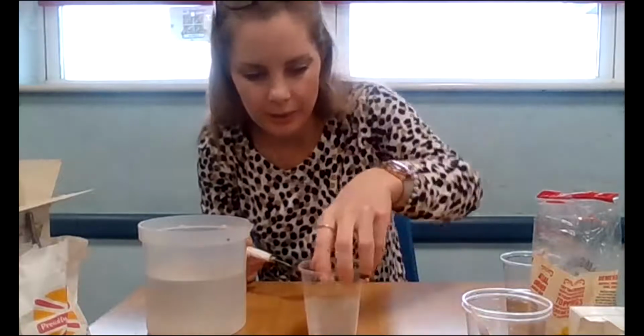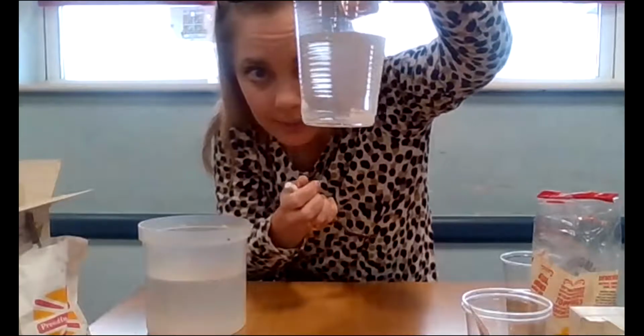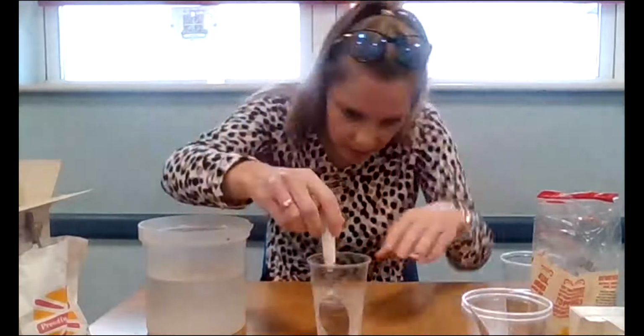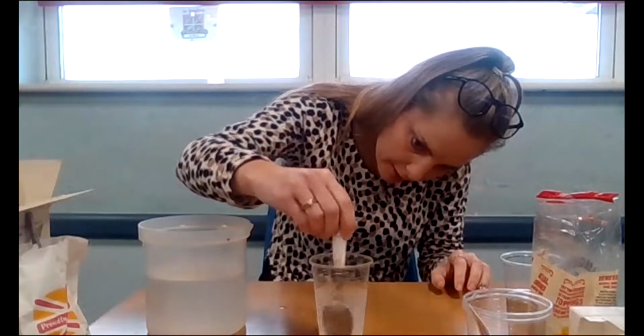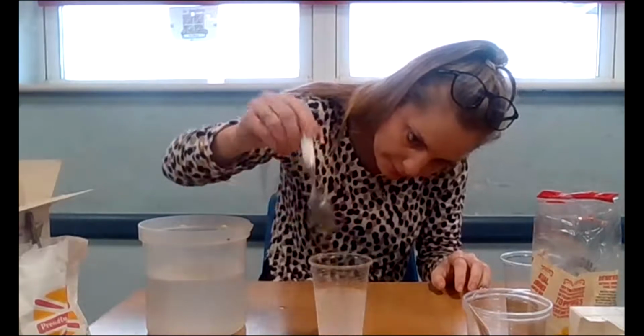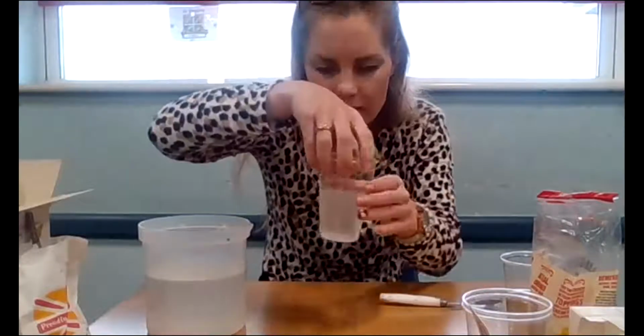Right. Still, there's a big piece. I don't know if you can see it, but if I show it to you, you can see there's a big piece still that hasn't been able to be dissolved yet. I'm going to give it another 10 stirs. 1, 2, 3, 4, 5, 6, 7, 8, 9, 10. Right, there's still a little bit more left at the bottom.